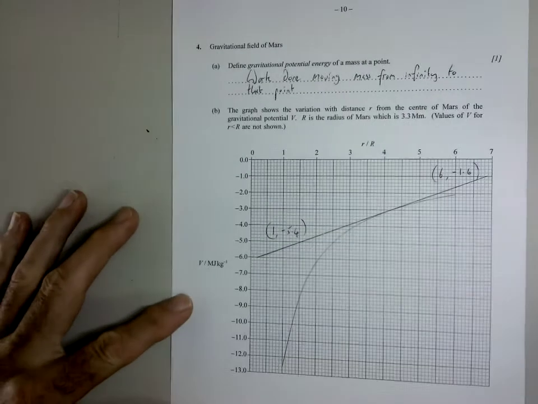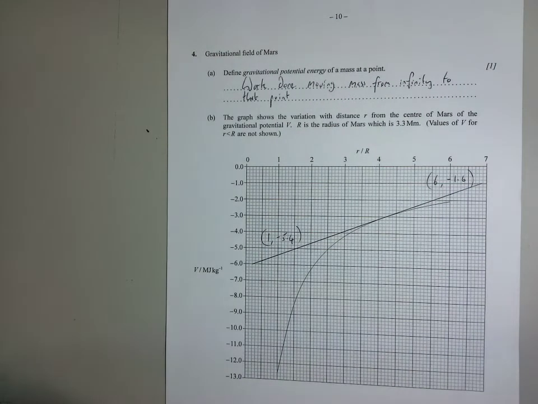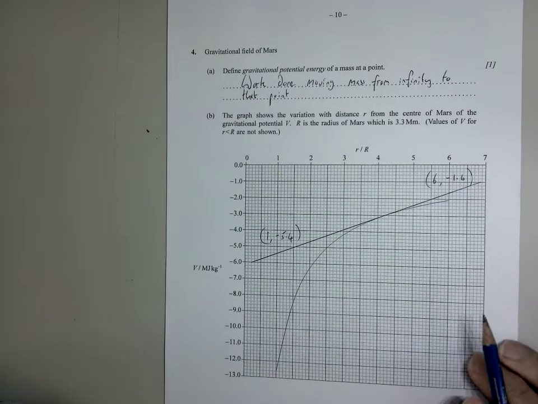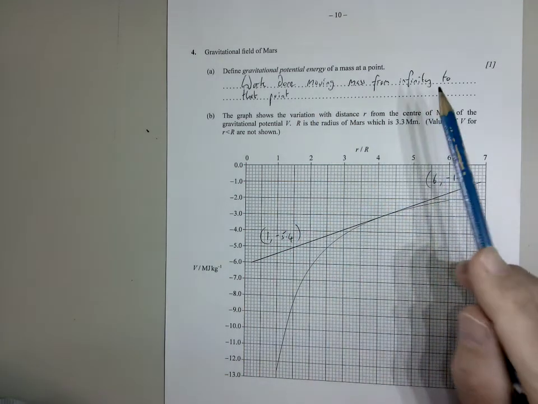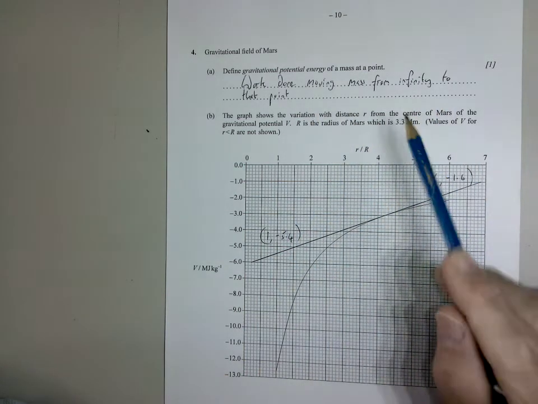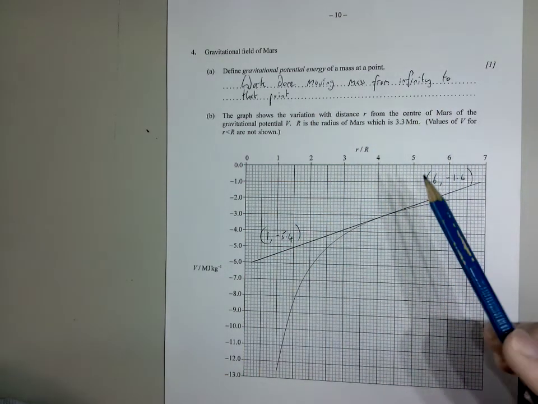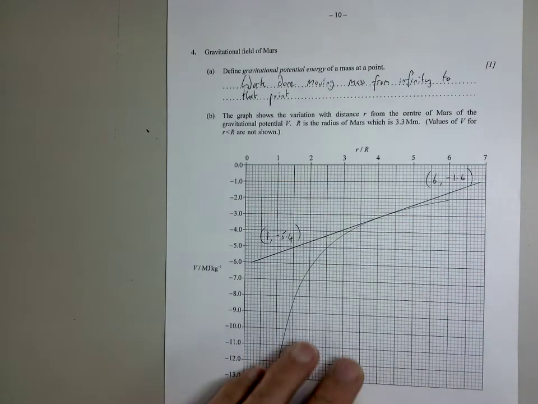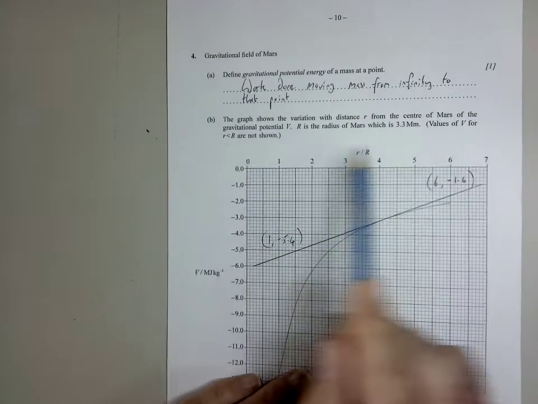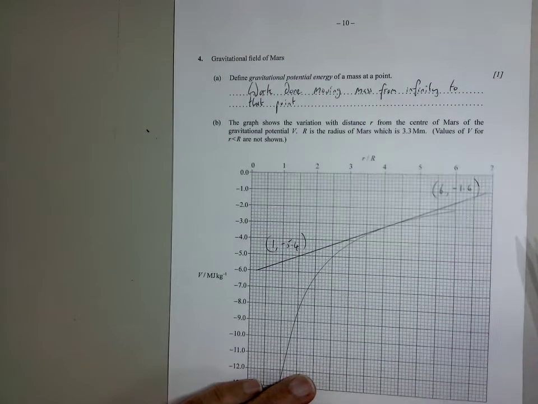All right, this question starts with the idea of defining gravitational potential energy. Do make sure you remember your definitions. So for this one, it's the work done moving a mass from infinity to that point, as it clearly says there. Learn your definitions. Next, you can read that part for part B yourself.